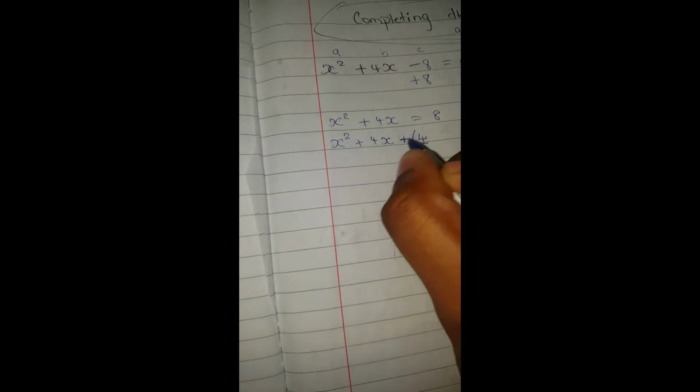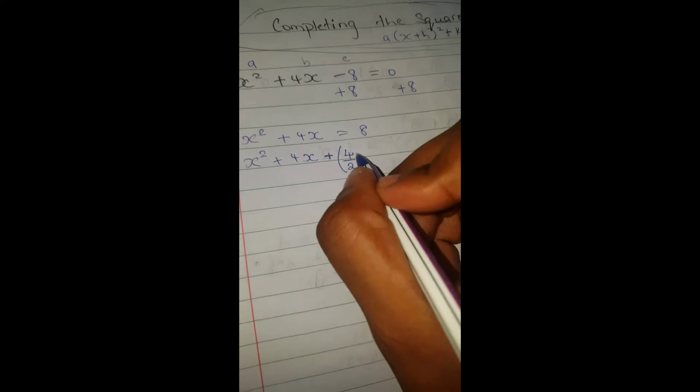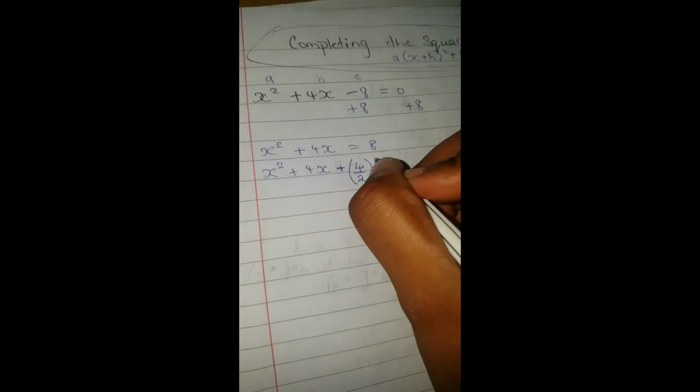So you can write back x squared plus your 4x for now, plus half the coefficient of our b right here, and ultimately we would have to square that.